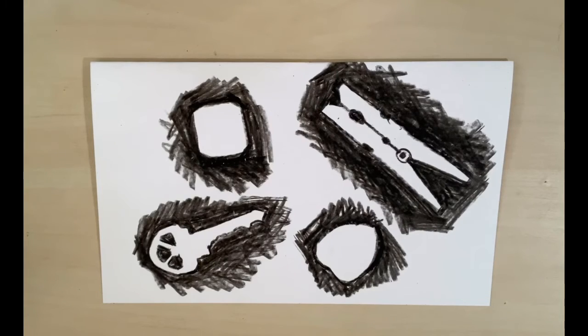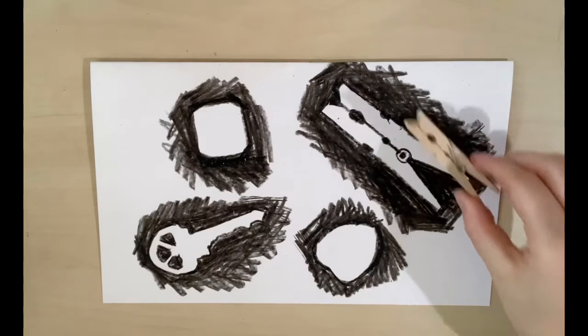Here we have an image with 4 negative space drawings. The only thing that's showing is the space around the objects. Can you guess what they might be? Let's see if we got them right.